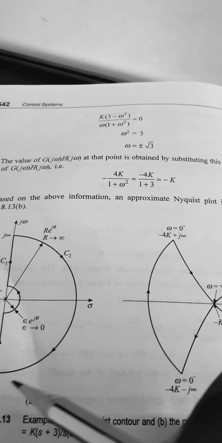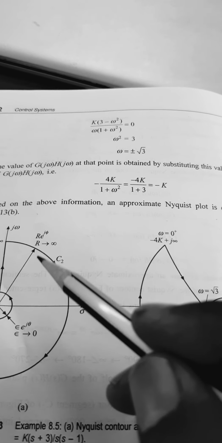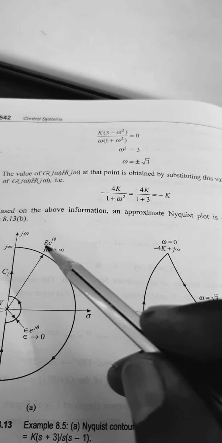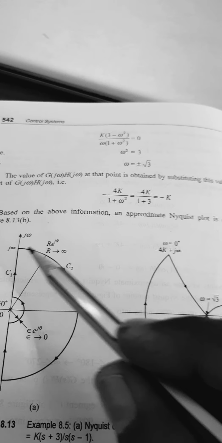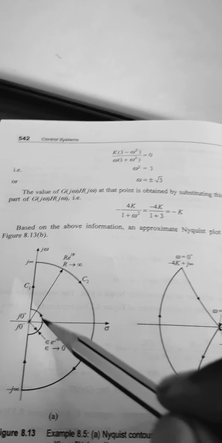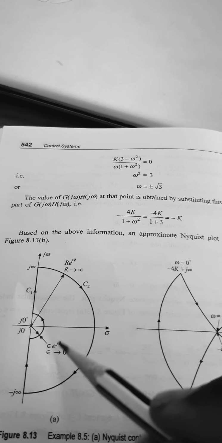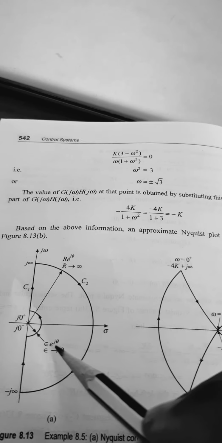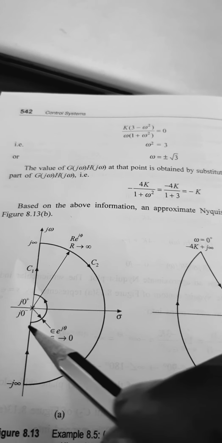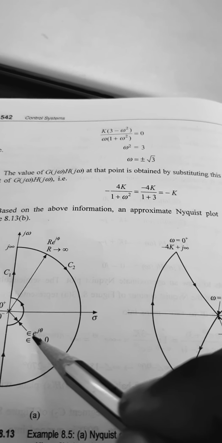C2 is an arc which can be represented by r e to the power of j phi, where r is the radius, r tending to infinity, and phi varies from plus 90, 0, minus 90. What about the bypassing portion? This is represented by epsilon e to the power of j theta, where theta varies from minus 90, 0, plus 90, and epsilon tends to 0.